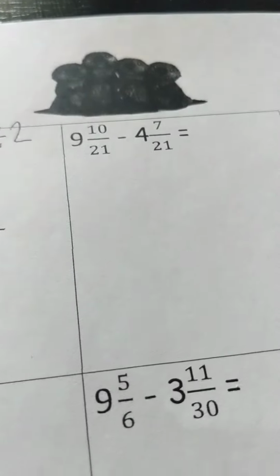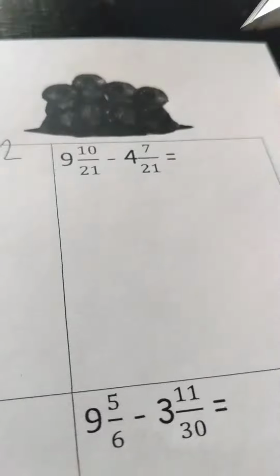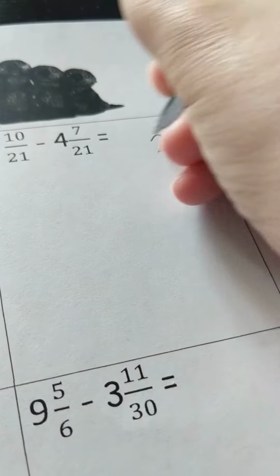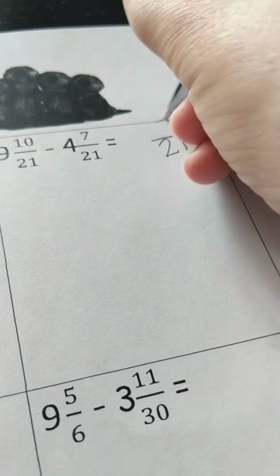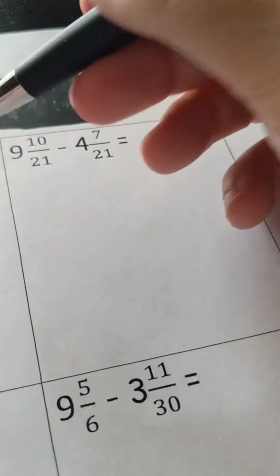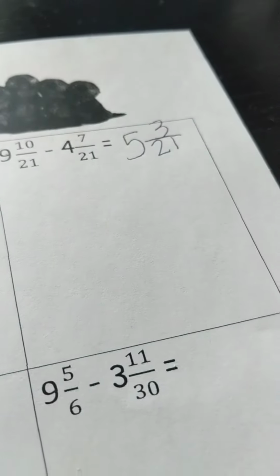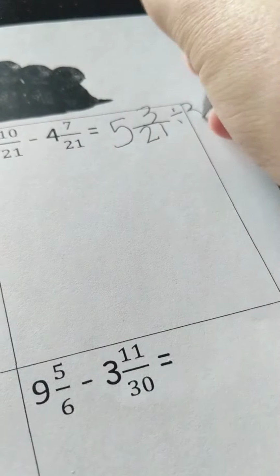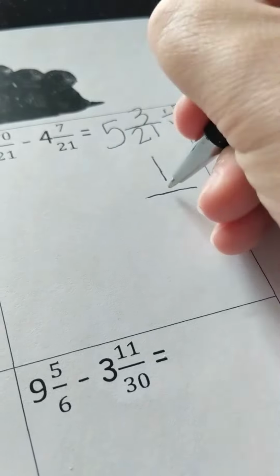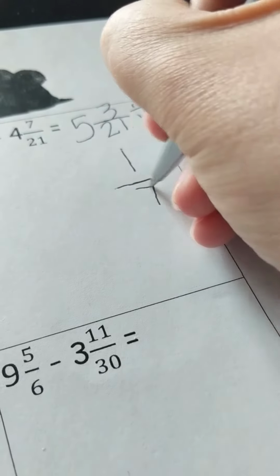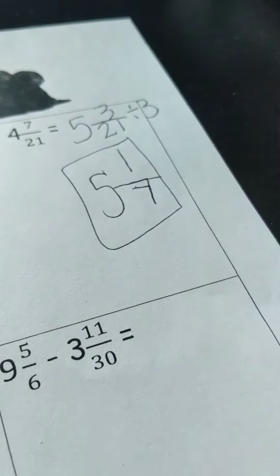Okay, so common denominators with the mixed numbers. So same rules apply. We must have common denominators, which we do. So we have 21. We can subtract our numerators first. 10 minus 7, which is 3. Now we subtract our whole numbers. 9 minus 4 is 5. And then again, we look to see if we can simplify, and we can. Divide it by 3. So 3 divided by 3 is 1. 21 divided by 3 is 7. There we go. And then we bring down that 5. So we get 5 and 1/7.